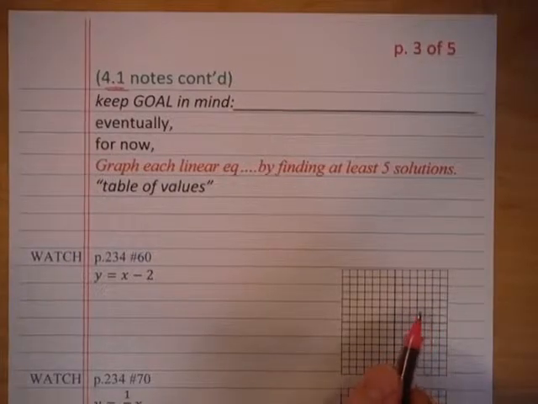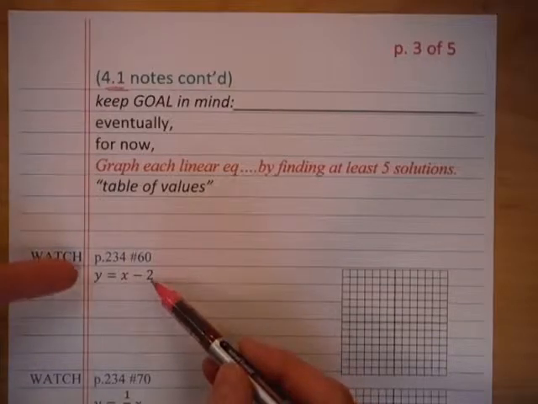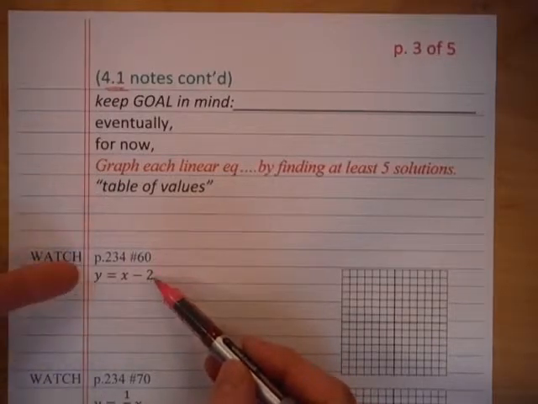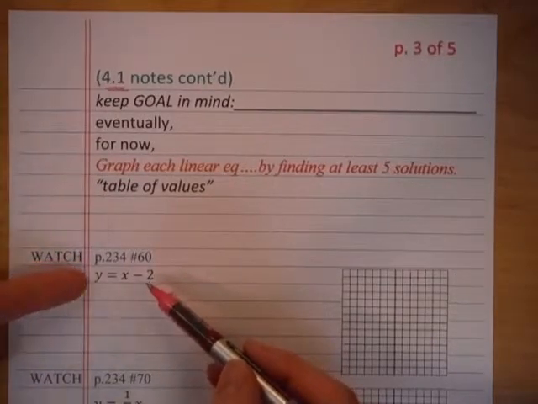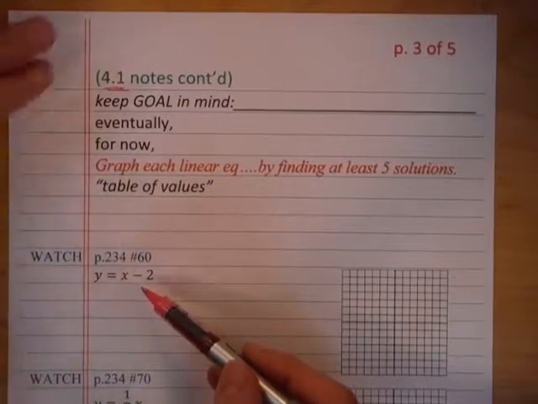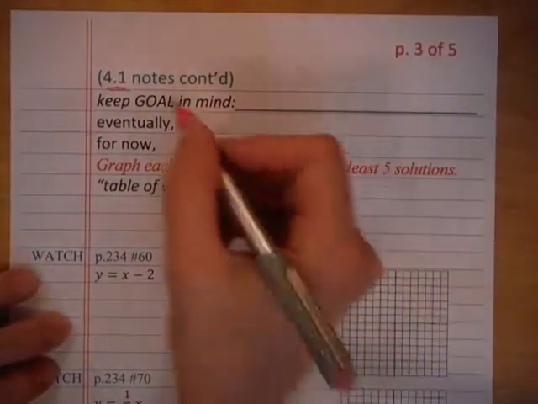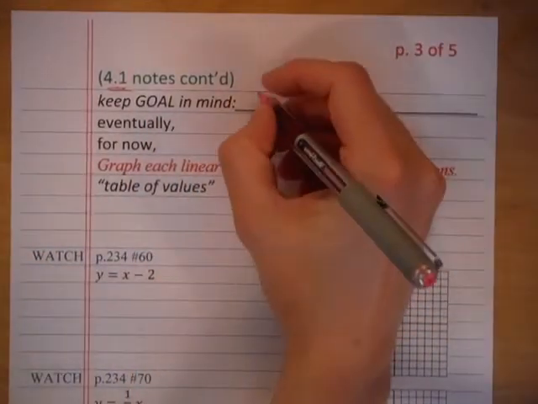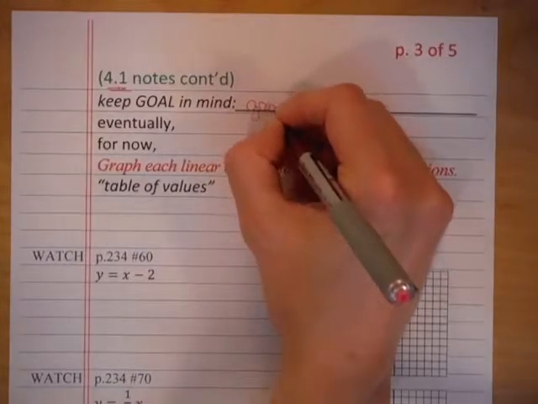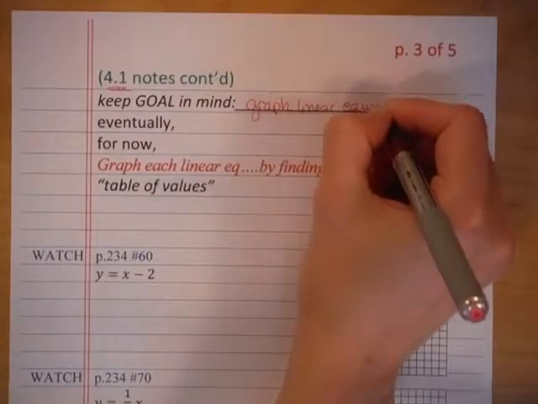And now we're going to start with the most basic idea of how to actually graph the line, how to come up with a visual picture of all the x and y pairs that work in this equation, all the ones that make this true. In 4.1, this is the very beginning method. So the goal to keep in mind is to graph linear equations.